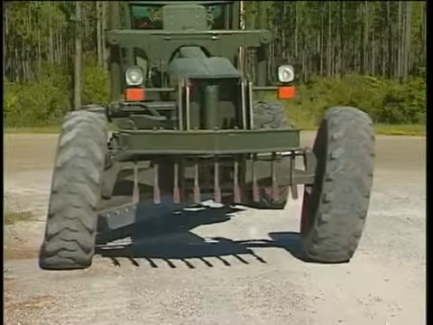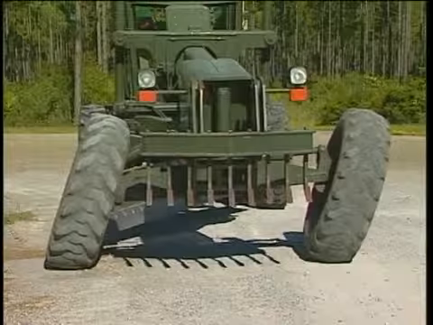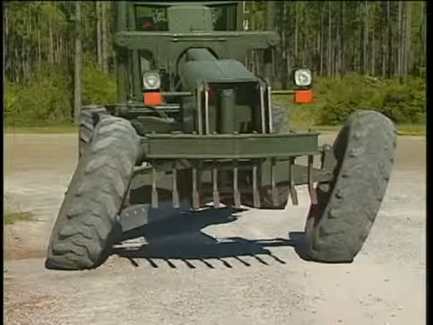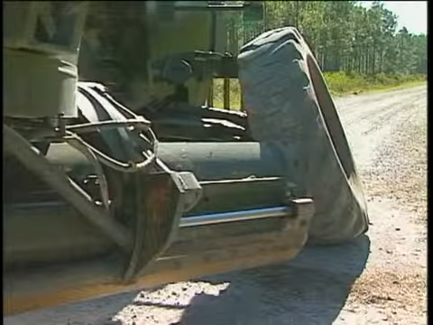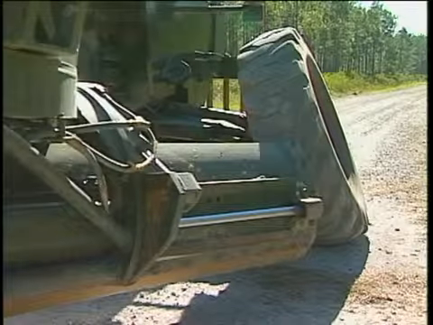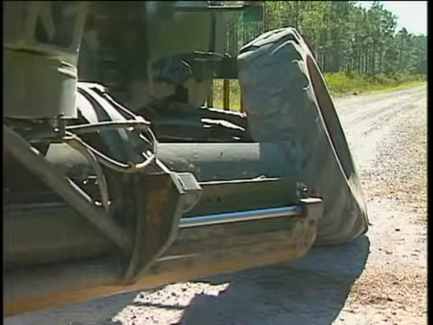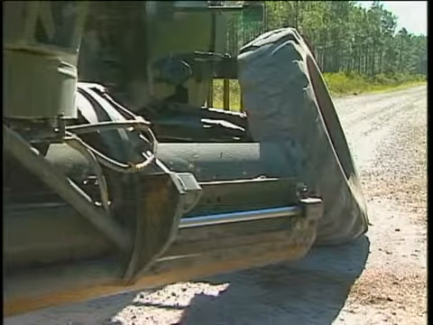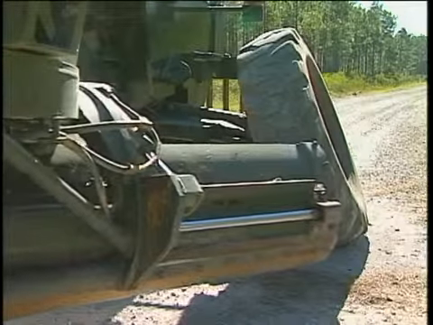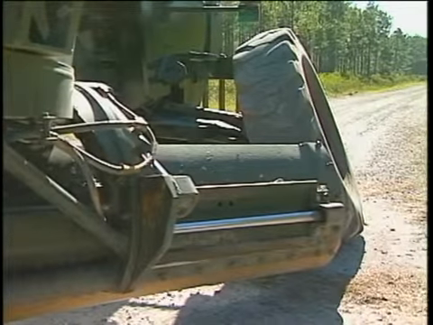Tilt the front tires in toward the center of the road to help counter blade action. Adjust the toe of the blade so it is either directly behind the front tire or extend it out just past the front tire.